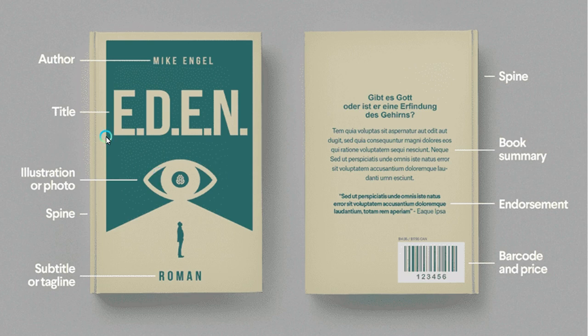Then we have our illustration, photo, or the main composition here. This is where the creativity comes in, to create an image or composition or an illustration that is specifically tailored to the target audience and captures their attention. This is also the subtitle tagline, right? It's supposed to be here or here, but I think this is what the designer that made this went for.